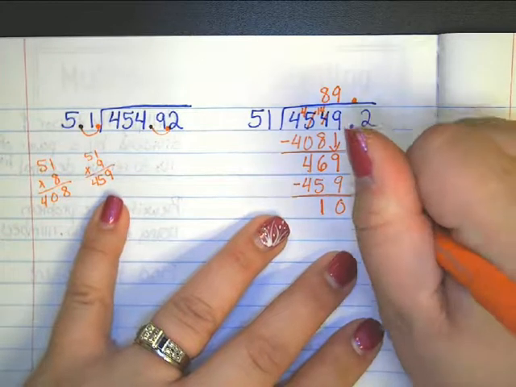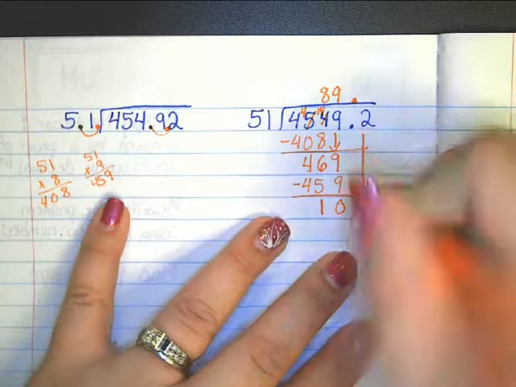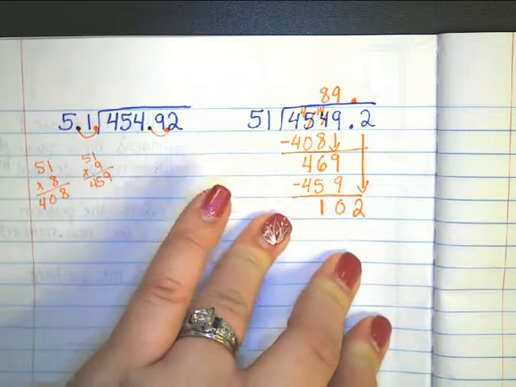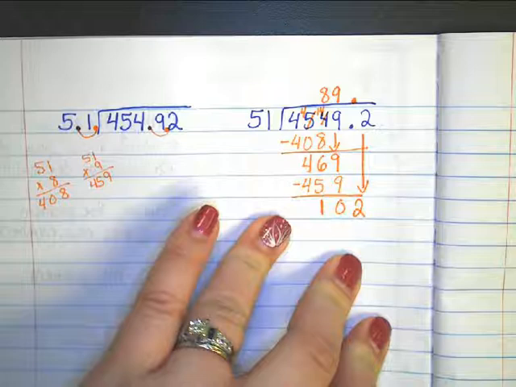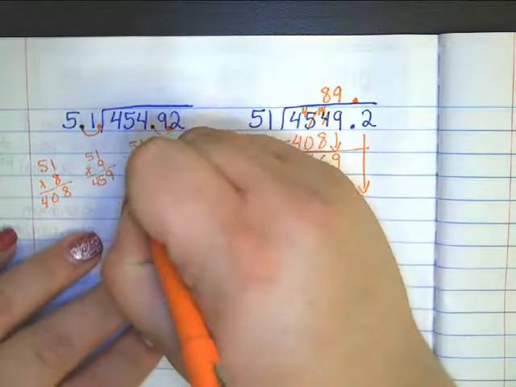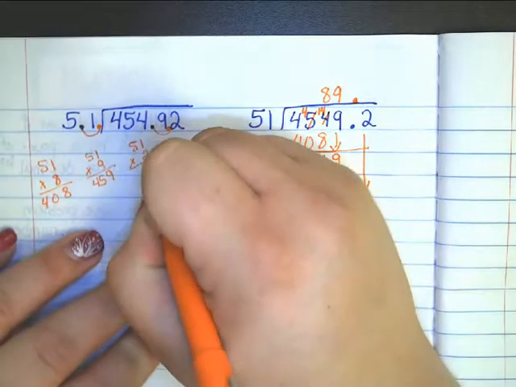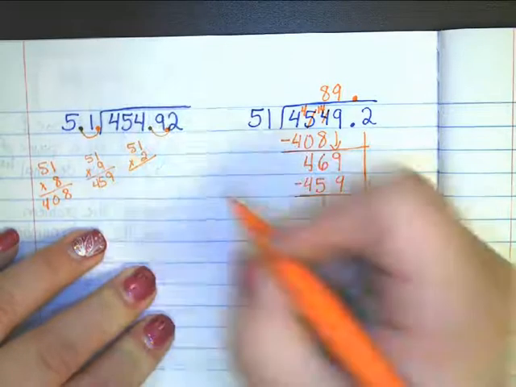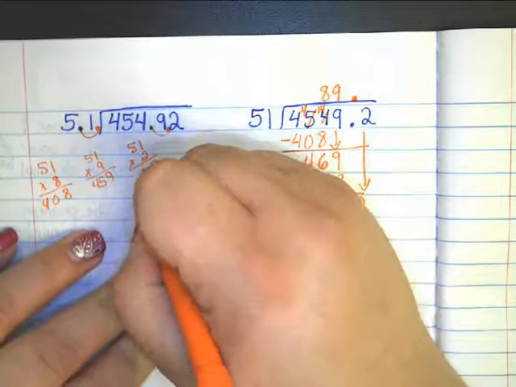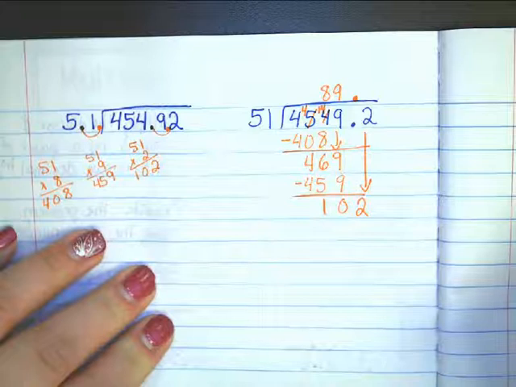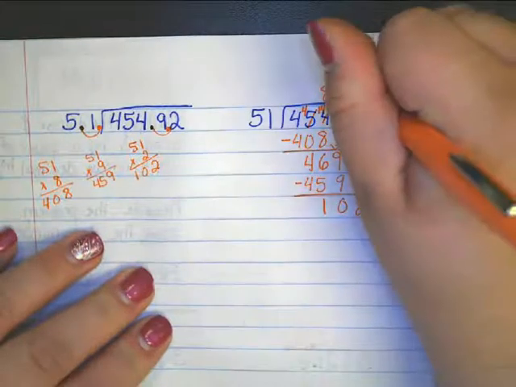Let's check. I think it's accurate. 51 times 2. What's 2 times 1? 2. What's 2 times 5? 10. It's accurate. It works. So put a 2 up top, subtract by 102, and I get a 0 remainder.